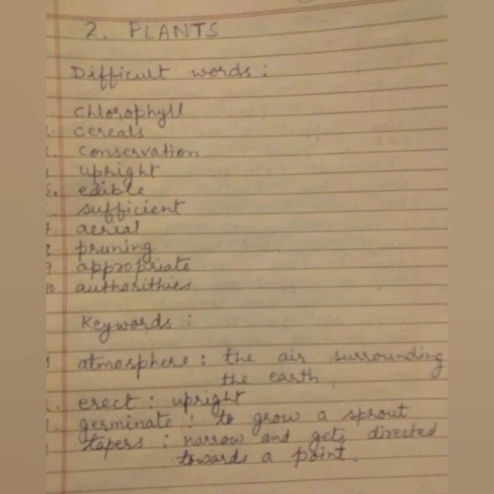First word is chlorophyll. What is chlorophyll? It is a green pigment which is present in the leaves. Because of this green pigment, the color of leaves looks green. Next one is cereals. Cereal means plants of different types of grains like wheat, barley, maize, etc. Next one is conservation.